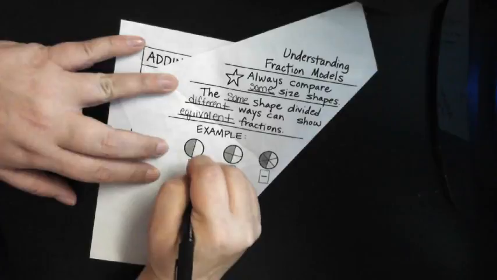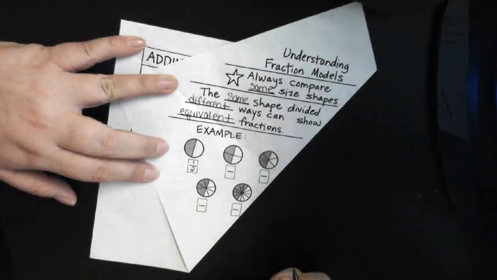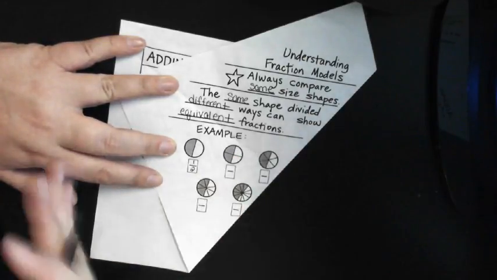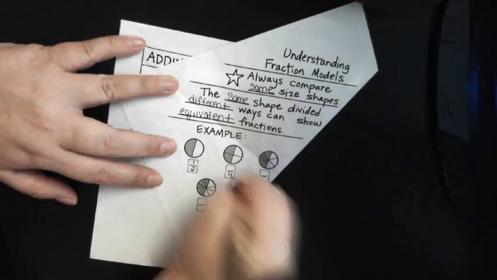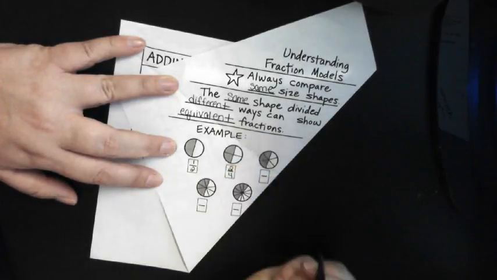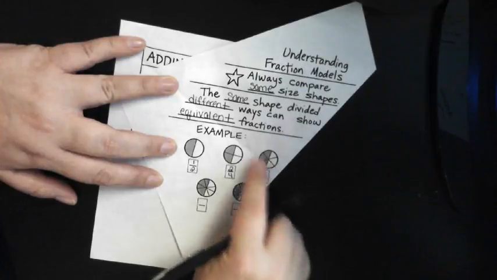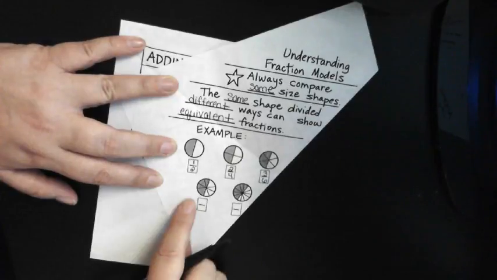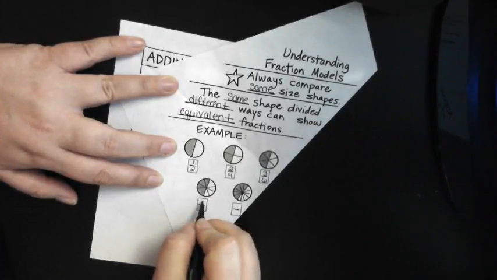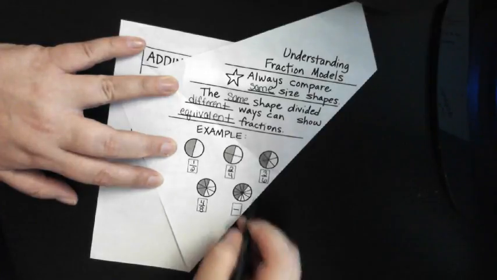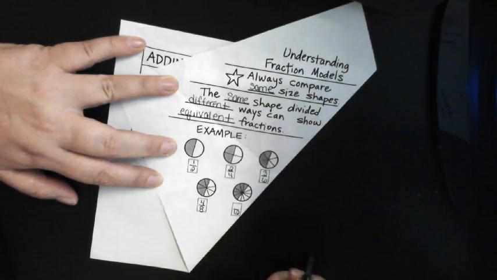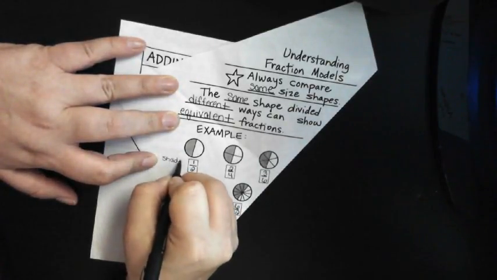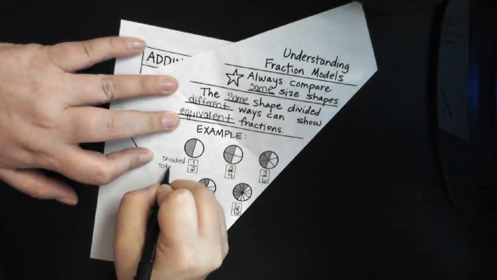If you look at this one, what do we see? We see 1/2. Now here, it's the same picture, but we've broken it up differently. The number of total parts is 4, and how many of them are shaded? 2. Same thing here. How many total parts? 6, and yet there are 3 shaded. Here, 8 total parts with 4 of them shaded, and then here 12 total parts with 6 shaded. So this is the shaded up top, and then the total parts on the bottom.